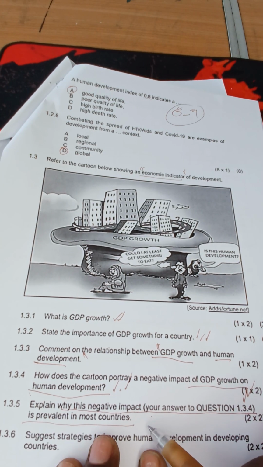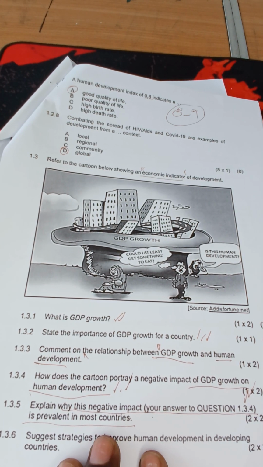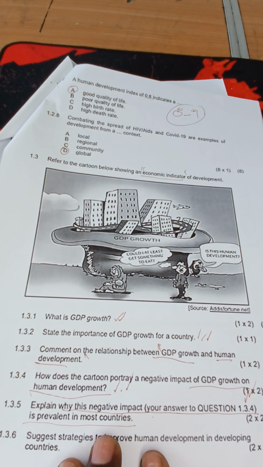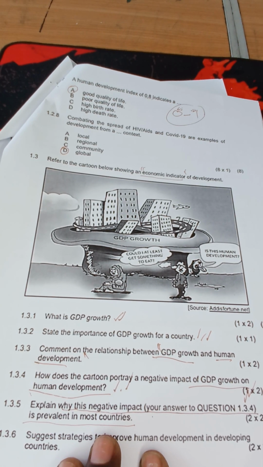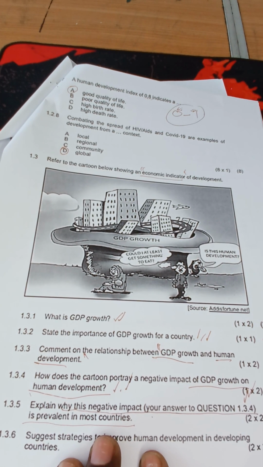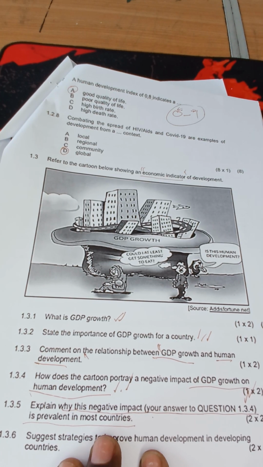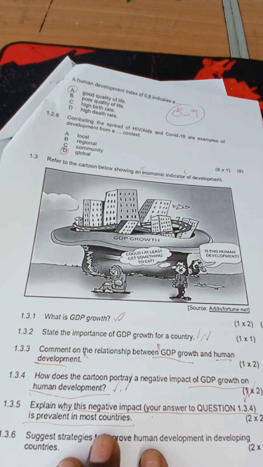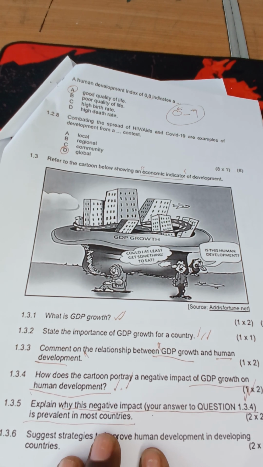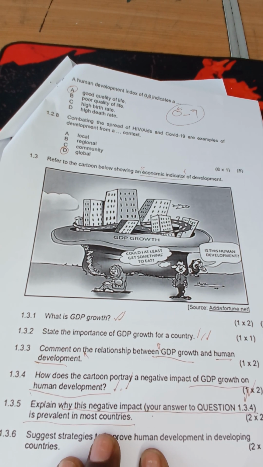That's why it's still prevalent, of course, because despite the GDP growth, we still have people that are poor, because it has got more focus on the economy as compared to the development in terms of the social aspect of development. Remember, we say development by its nature is multidimensional. It's not only economic oriented. You have to consider the environment. You have to consider the social aspect as well. That's basically what you're talking about.